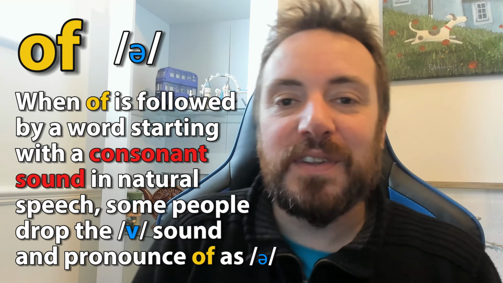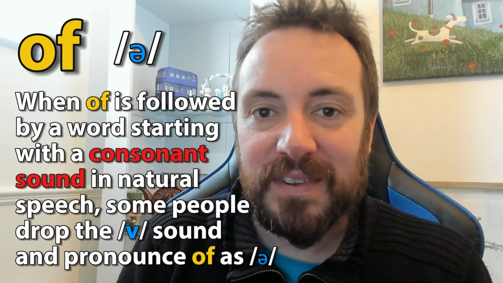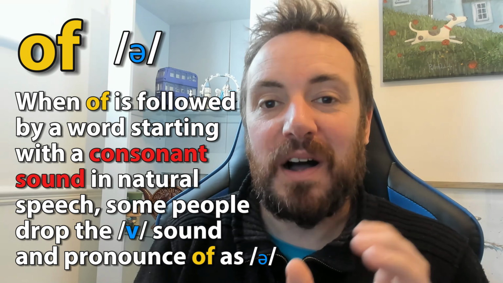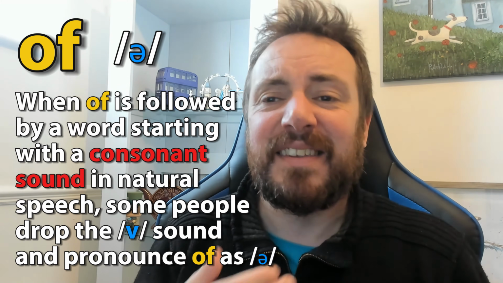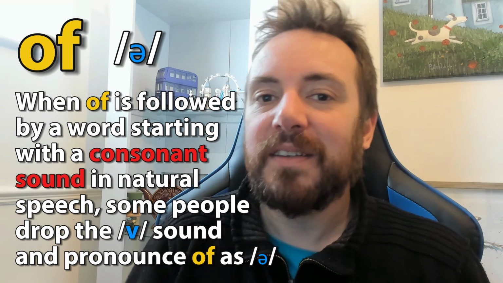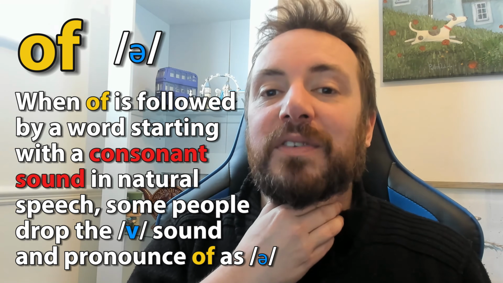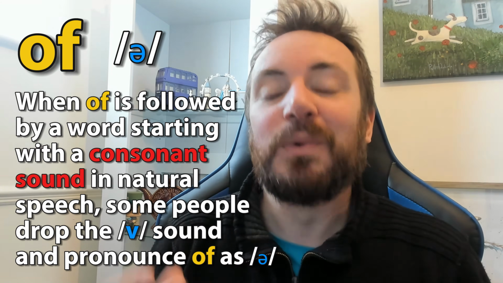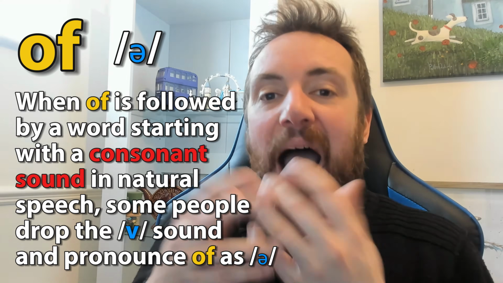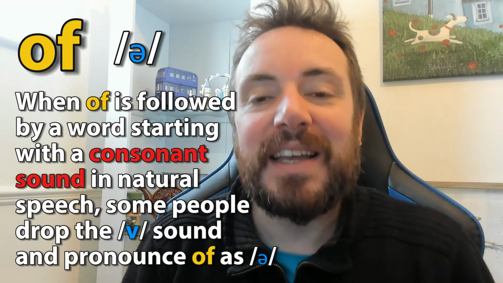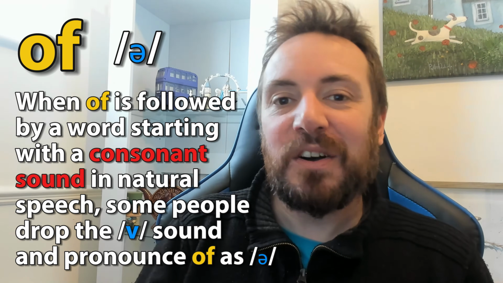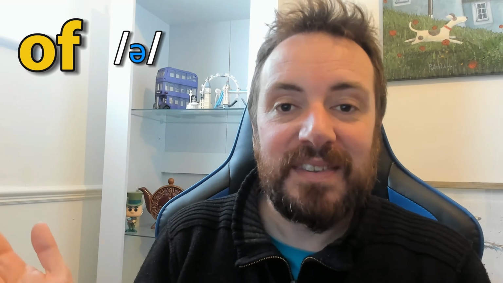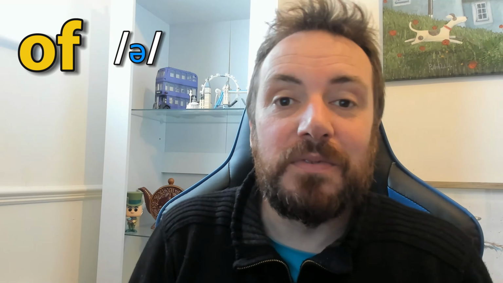So if the word after this word starts with a vowel sound, it's of, because that v acts as a linking sound between the schwa and the next vowel sound. It makes it easier. If I say box of apples without the v sound, it sounds a little bit awkward. There's a slight break there, and it's more comfortable to use the v sound. However, if this word is followed in a natural conversation by a consonant sound, we can drop the v sound. Some people still pronounce it, but in some cases you can drop the v.